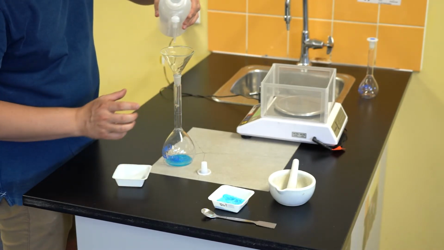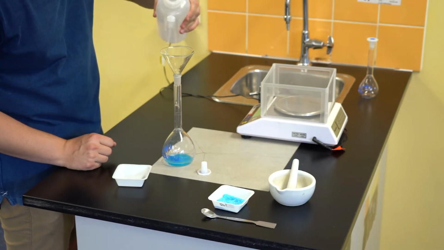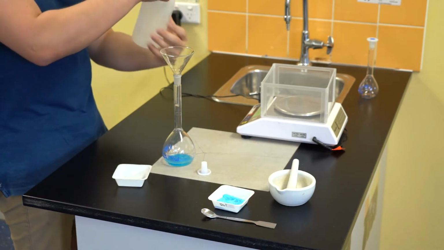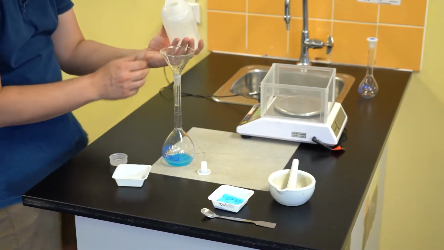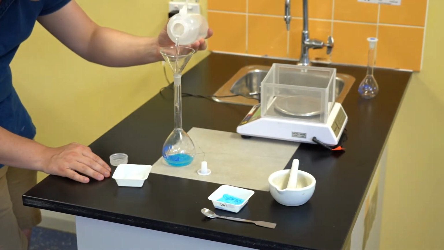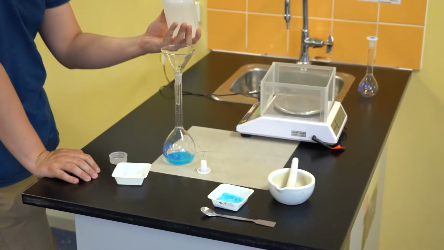Our next step is to fill the flask up to the graduation mark. In this case, we'll be putting in 250 ml worth of water. At first, I'm going to be pouring water into the volumetric flask through the funnel. I'm going to stop roughly at the point where the water begins to hit the neck.